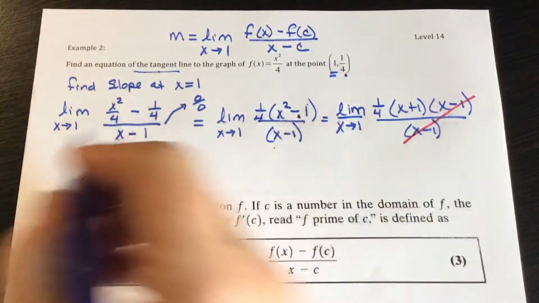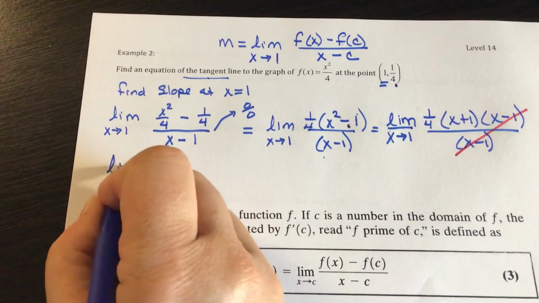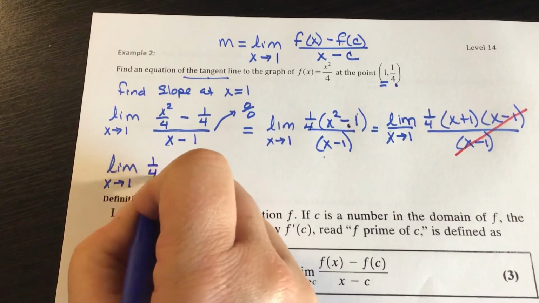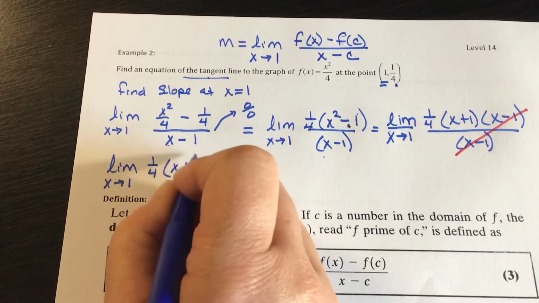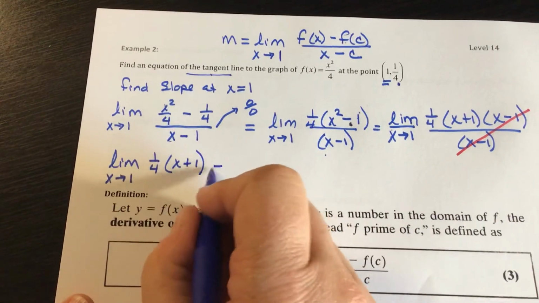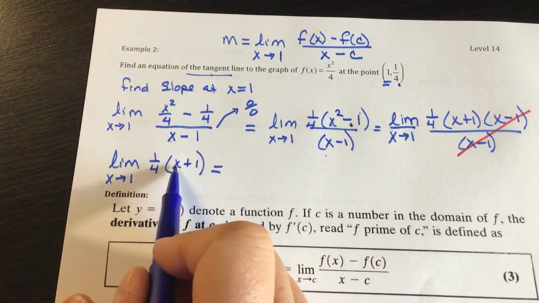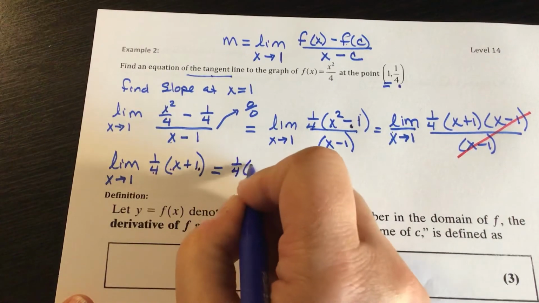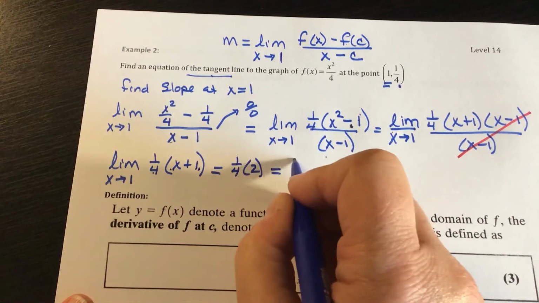So this gives me the limit as x approaches 1 of 1/4 times x plus 1. So if I now plug in 1, I'm going to have 1 plus 1 is 2 times 1/4, which is 1/2.